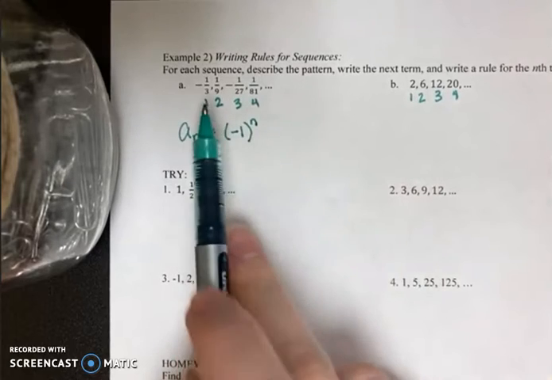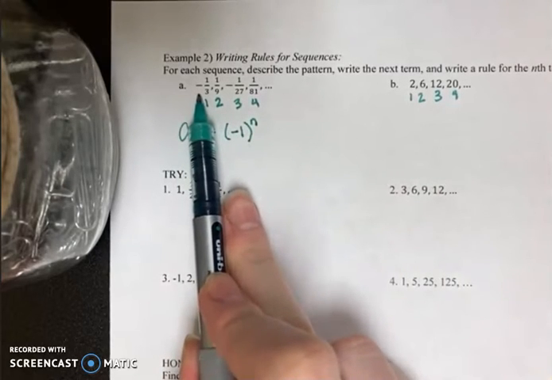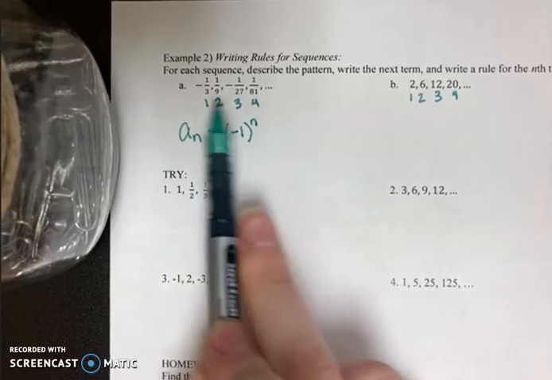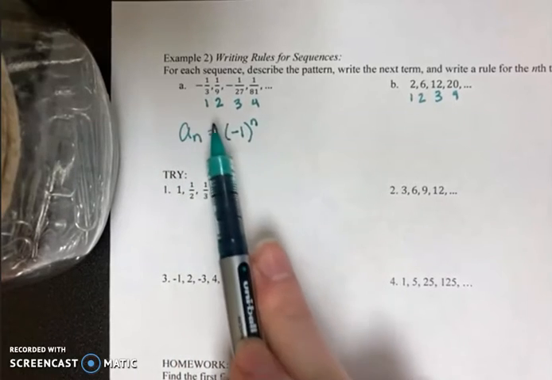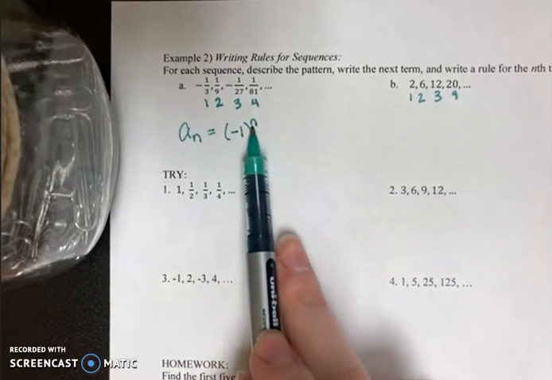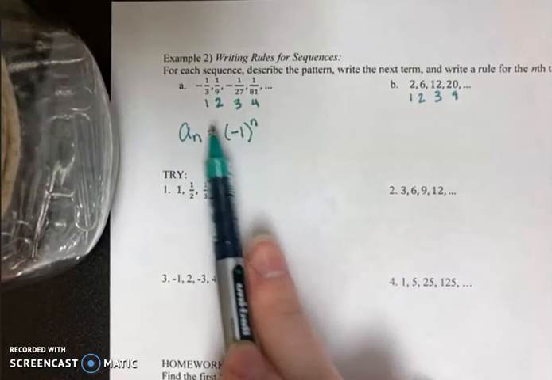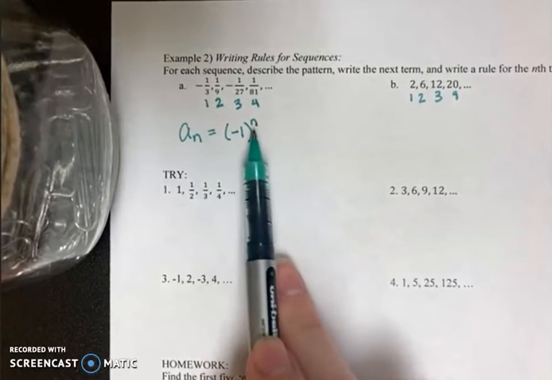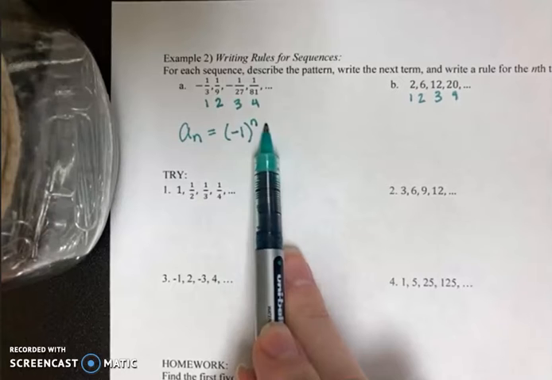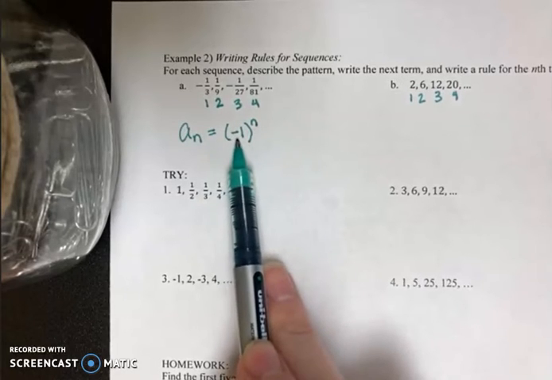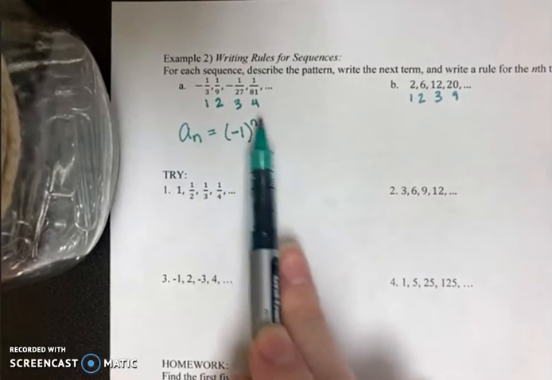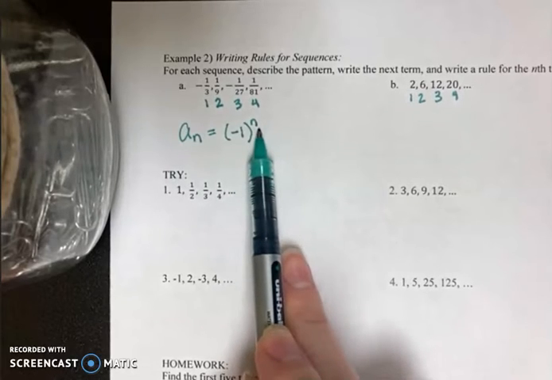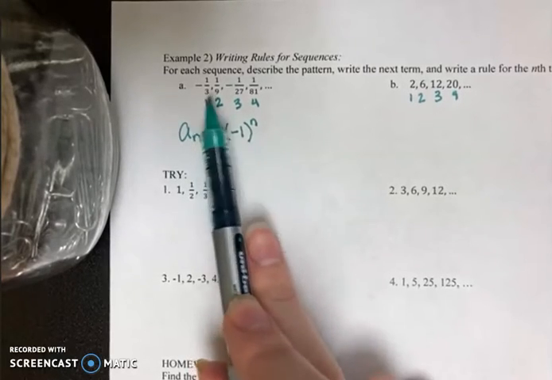If you start with a negative, we want to make sure when I plug in n, it gives me a negative number. So if it's negative 1 to the first power, that does give me a negative. If I would have had n plus 1 here, let's say, that's negative 1 to the n plus 1, or 1 plus 1, which is 2. Well, negative 1 squared is a positive 1, and we wouldn't want that.